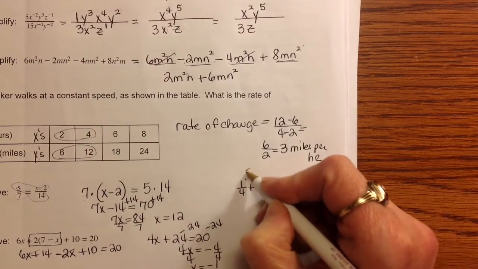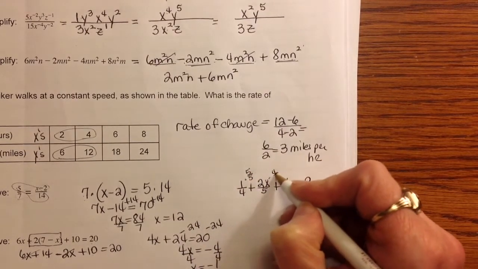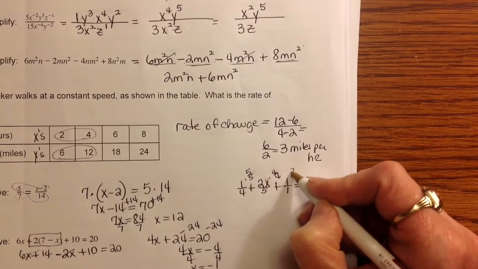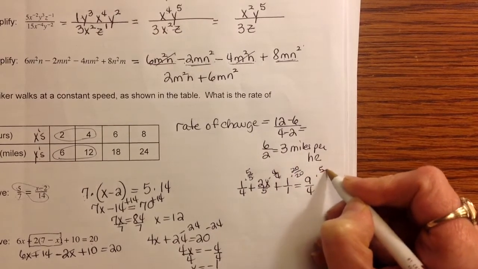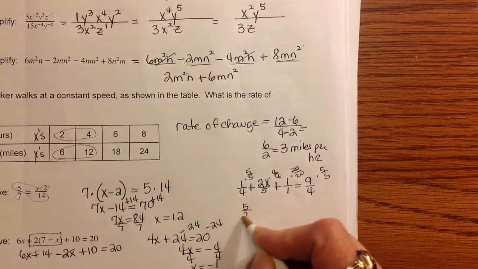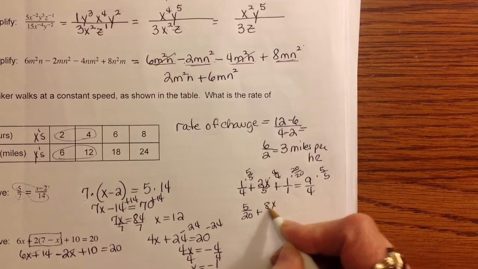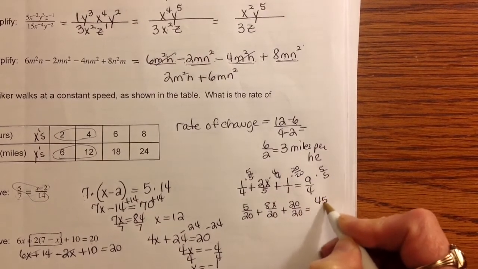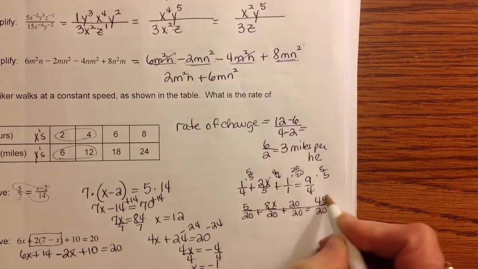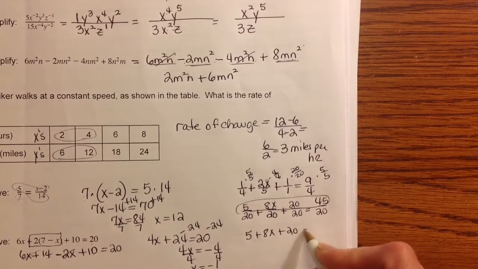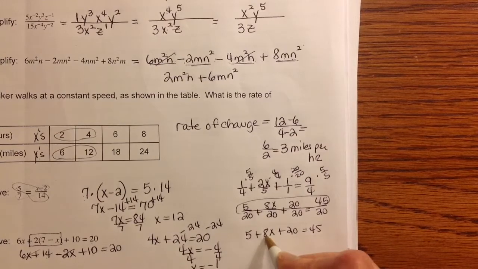So I'm going to get each of them to a denominator of 20. So I'm going to multiply the first one times 5 over 5, 4 over 4, 20 over 20, and then 5 over 5. I'll get 5 over 20 plus 8x over 20 plus 20 over 20 equals 45 over 20. Well, there's my equation right there. The numerators, I've got 5 plus 8x plus 20 equals 45. I'm going to bring my 8x down and do my plus 25, and you can do it either way.